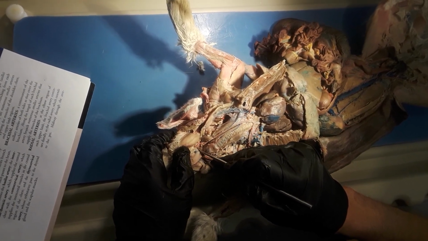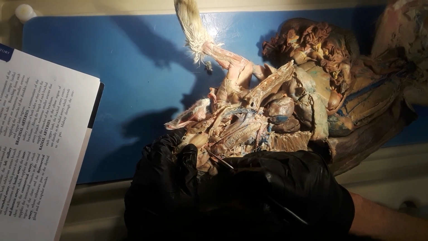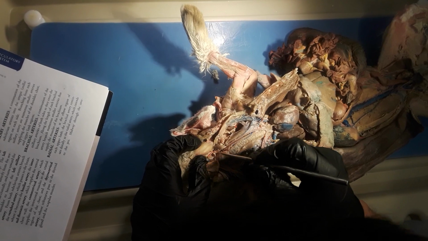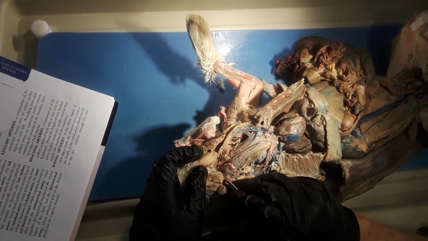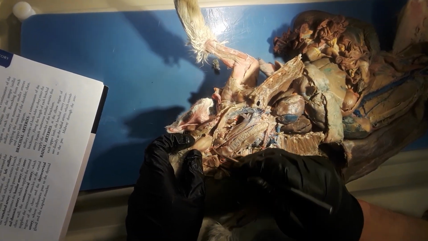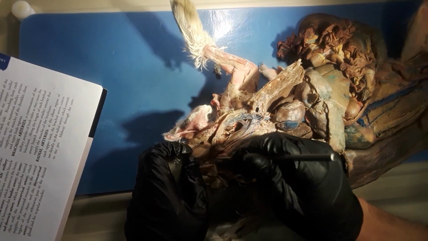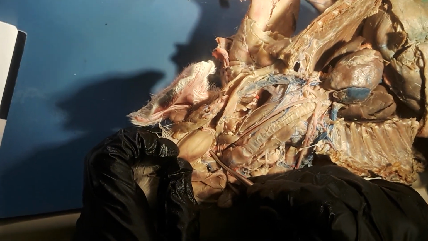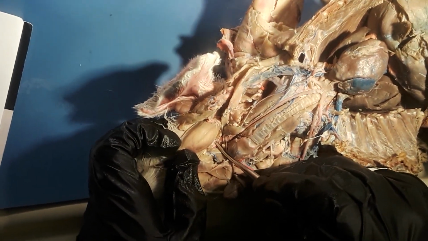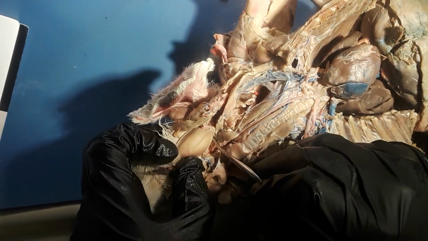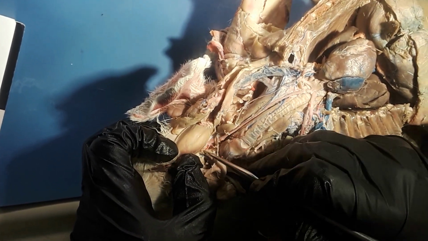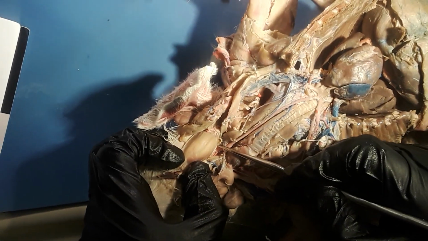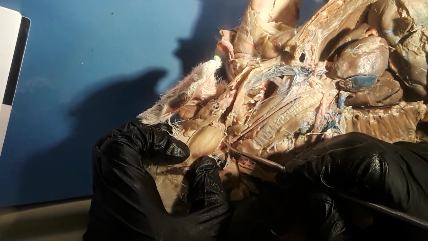will be the lingual artery. And then let me see. And then this bend right here, this one right here, you can see it's very small, will be the facial artery. And then to the side, the third branch will be the maxillary artery.